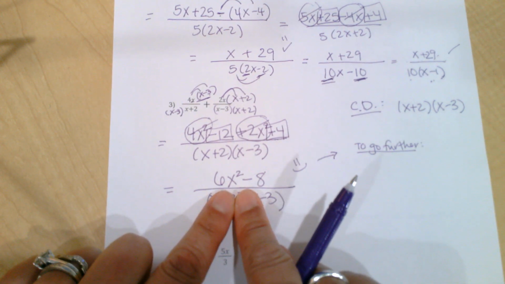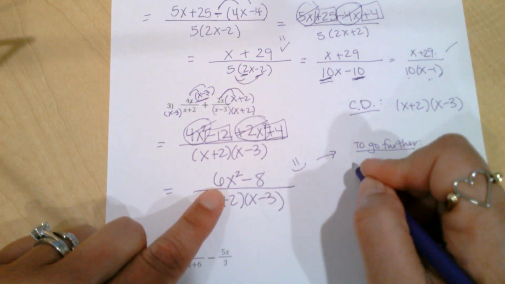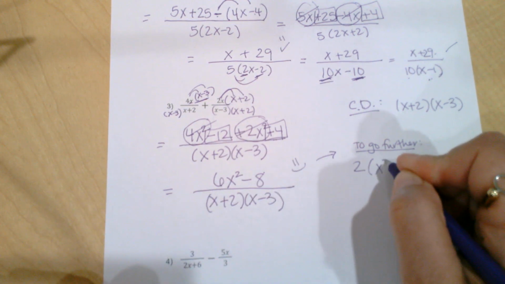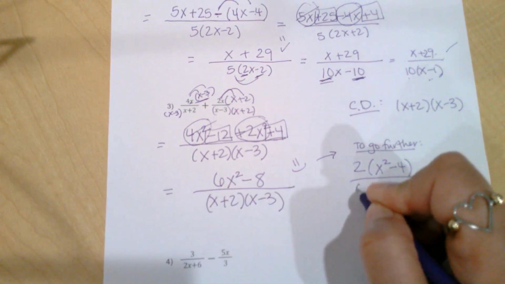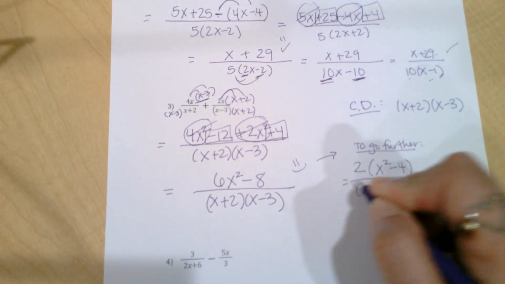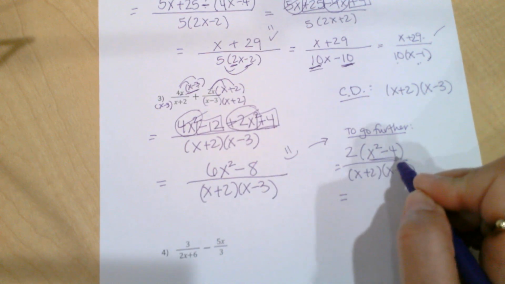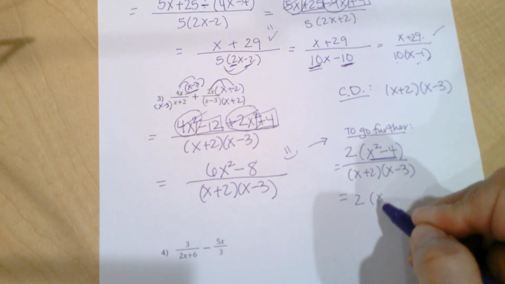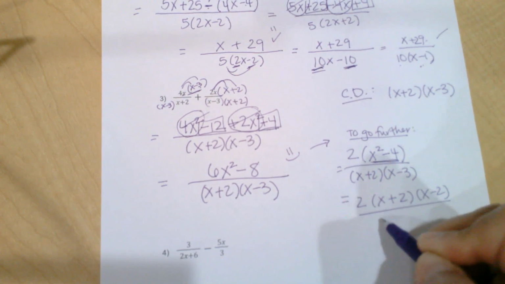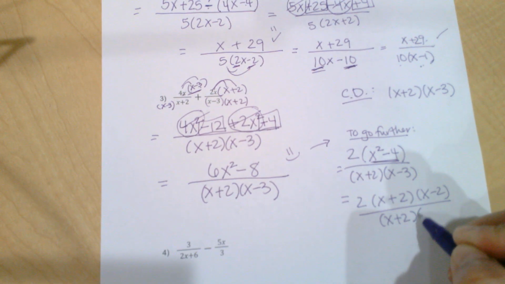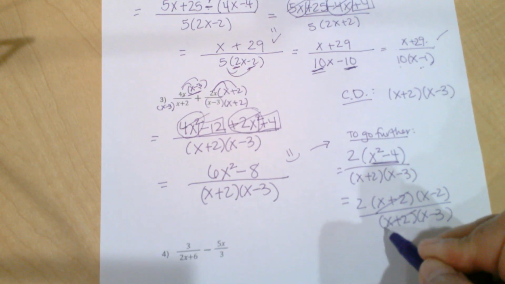From the numerator, I would take out a 2. 6 can be divided by 2 and negative 8. So I would take out a greatest common factor of 2. I have x squared minus 4 left. I have my common denominator. And then this can be factored to x plus 2 and x minus 2. I have my common denominator. And hopefully you'll see that we're going to be able to cross out.